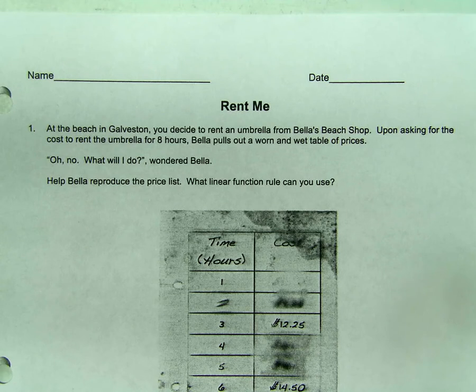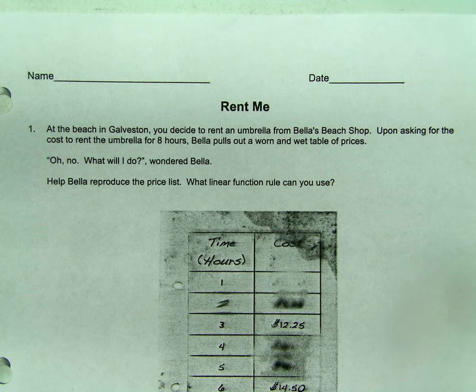We're working on the worksheet today called Rent Me. Okay? At the beach in Galveston, you decide to rent an umbrella from Bella's Beach Shop. Upon asking for the cost to rent the umbrella for 8 hours, Bella pulls out a worn and wet table of prices. Oh no, what will I do?